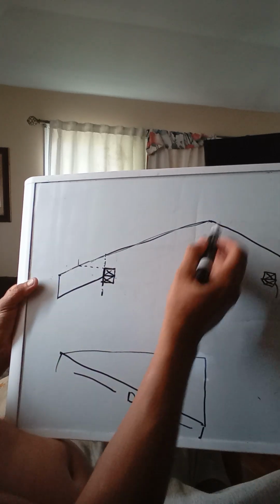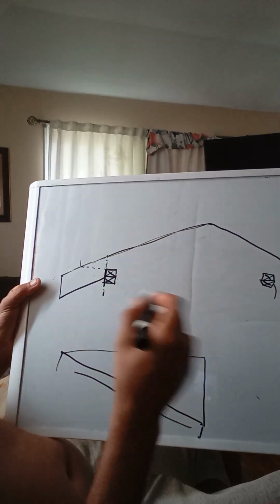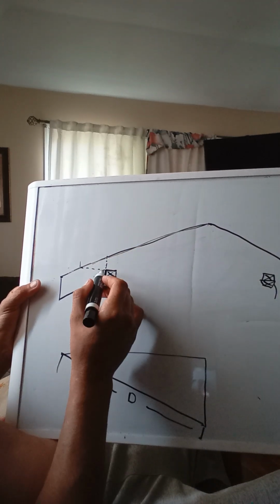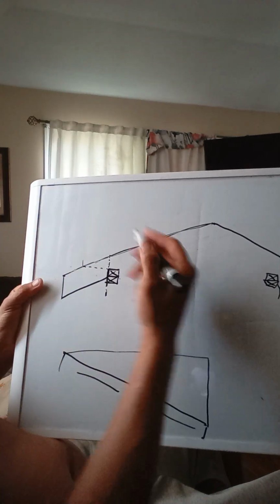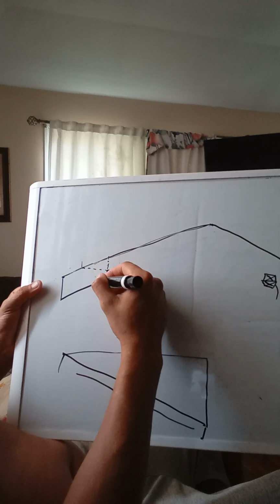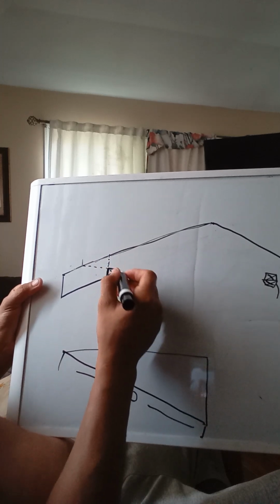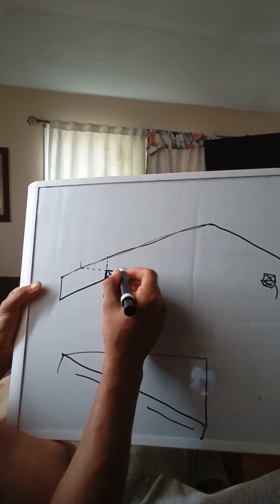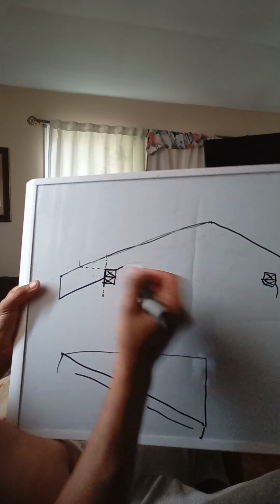This whole thing, whatever the pitch is, 5 and 12 pitch, you're going to have to figure out. So if you go across the whole board and figure out what that is, and then subtract your wall plate. Because I always calculate my rafters to bear to where this dies right into the corner.